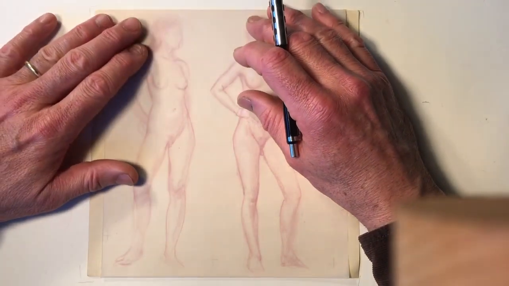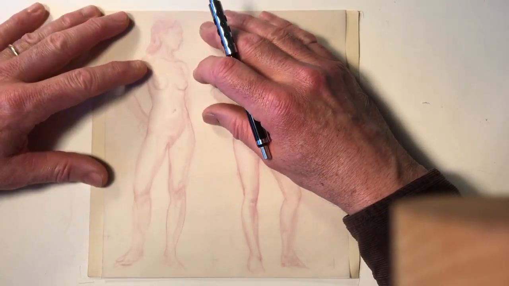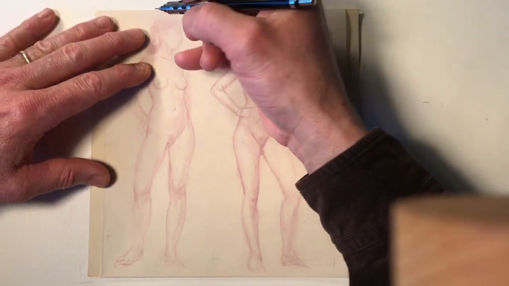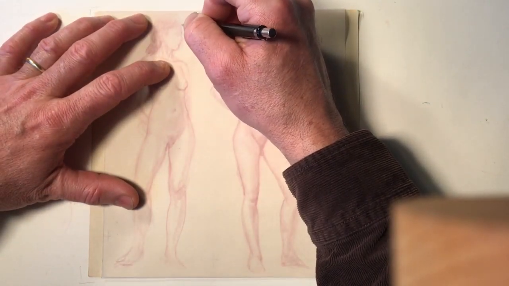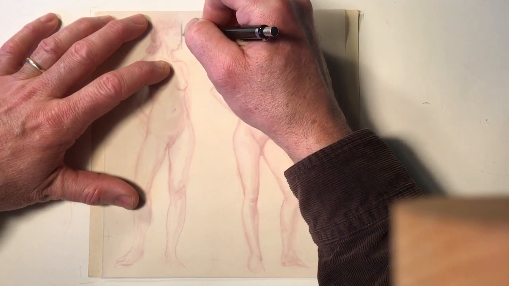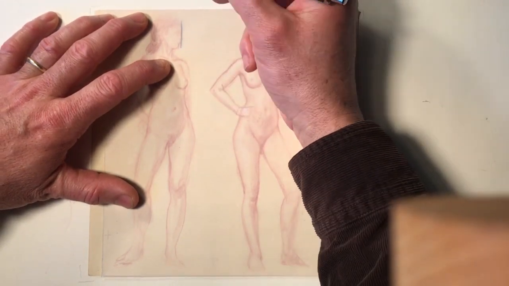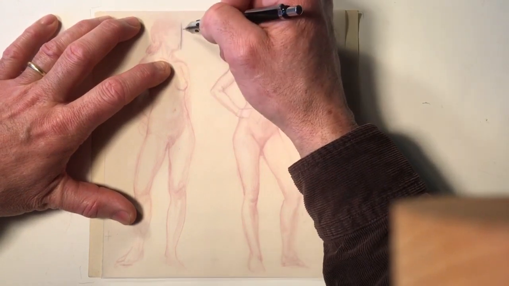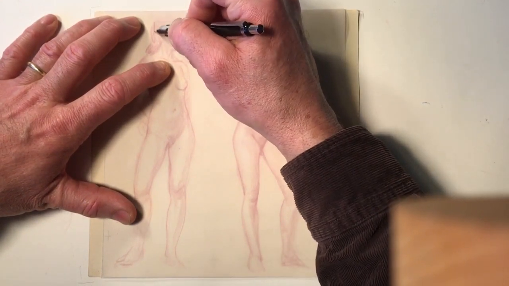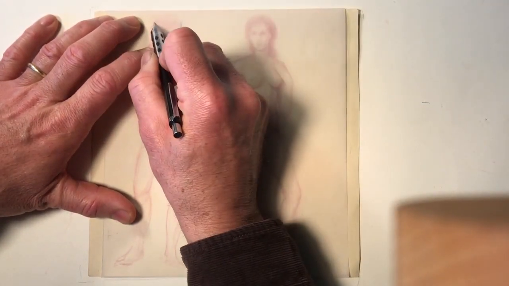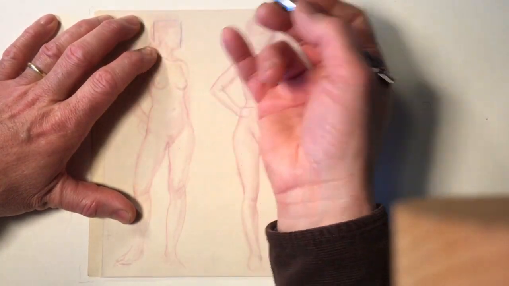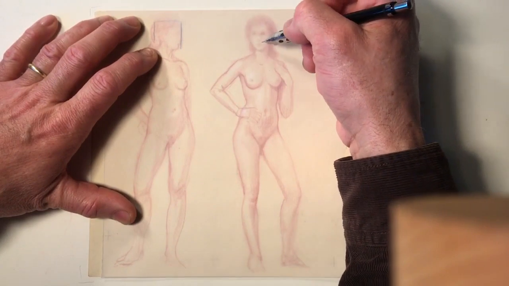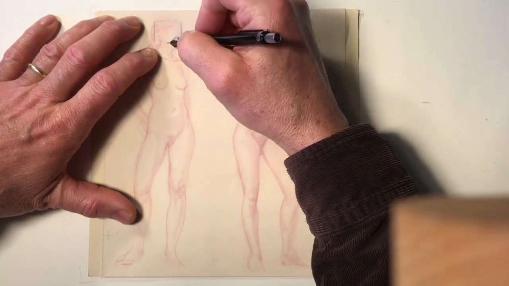So these essential volumes are going to be created by the maximum height of the figure, or specific segment of the model. In this case, the head, right? So the maximum height, the maximum depth, and the maximum width, which I don't see now here, but eventually I'm going to see it from this angle in here.